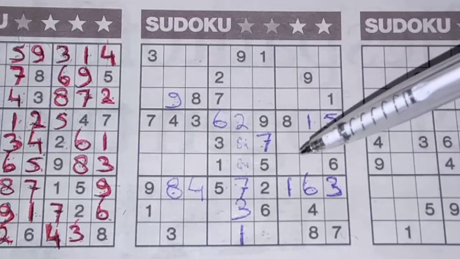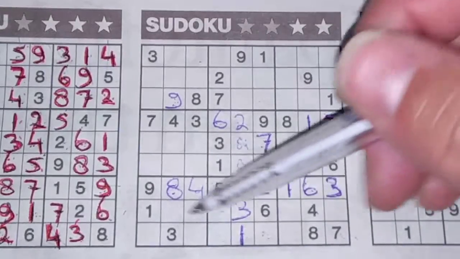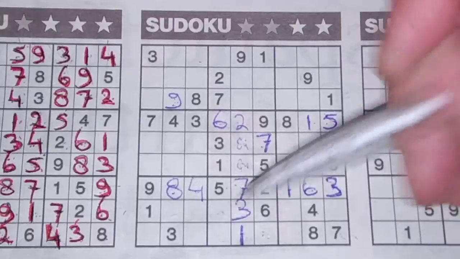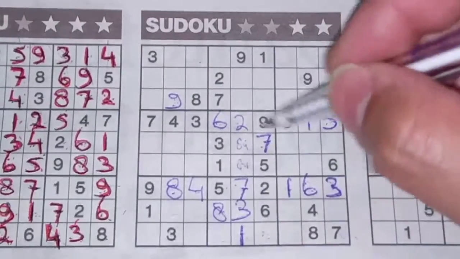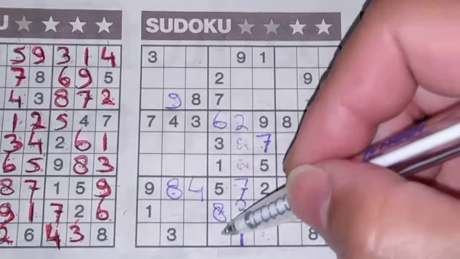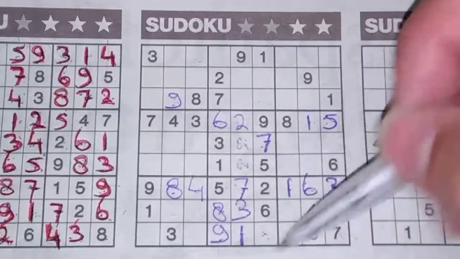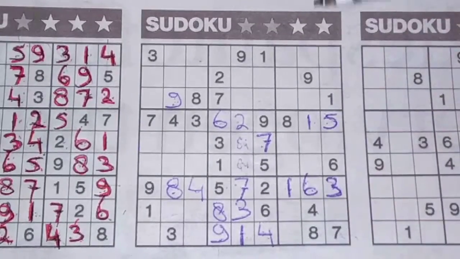Then 8 in this row, 8 in that row, so in the row between. The only place for the 8 should be there. 9 in this column, 9 in the middle column, so the column next. The only place for the 9 should be here. 1 number left in this big square for the number 4.